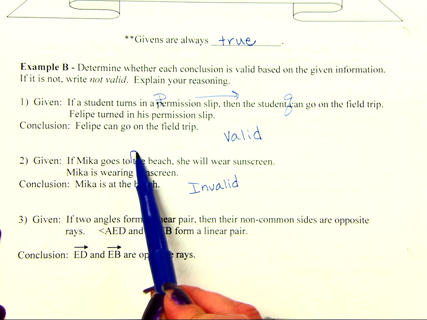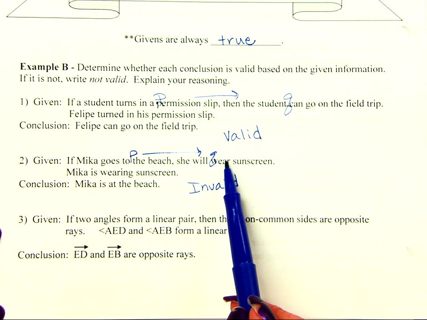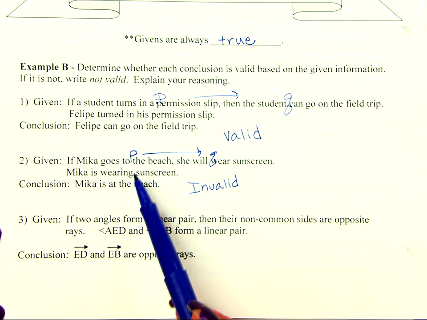Here, my if P then Q, well, wearing sunscreen is Q. Doesn't necessarily mean that P is true.